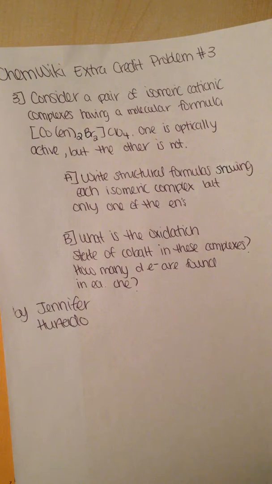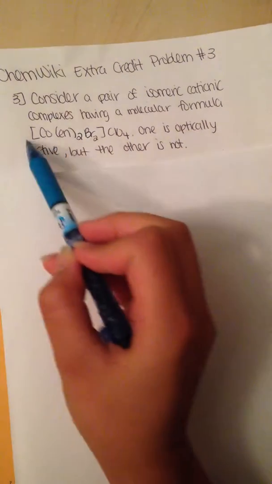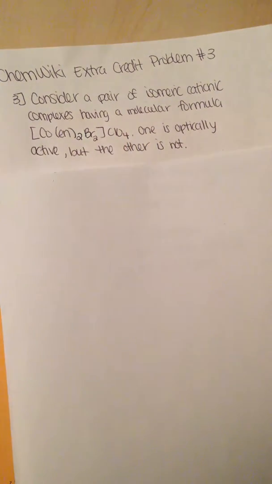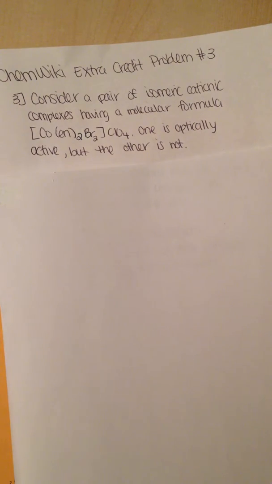B, what is the oxidation state of cobalt in these complexes, and how many d electrons are found in each one? So what A is telling us to do is to draw this complex. So cationic means that the complex, this one right here, has a positive charge. And we should already know that given the formula because this has a negative charge. Isomeric means that it has the same number of ligands, but they are arranged in different orders, which is what makes one of them optically active and one non-optically active.